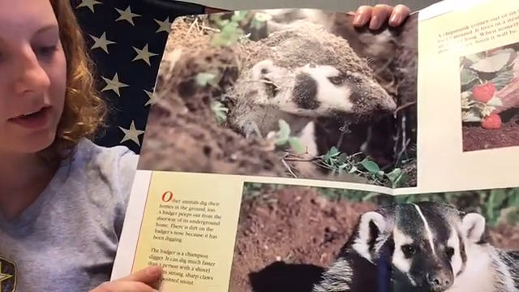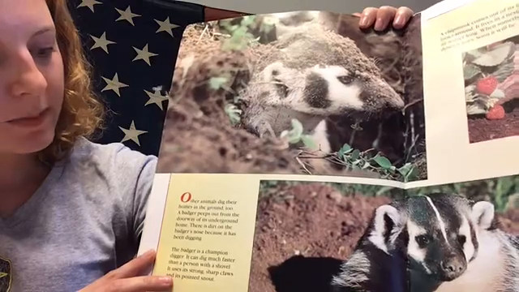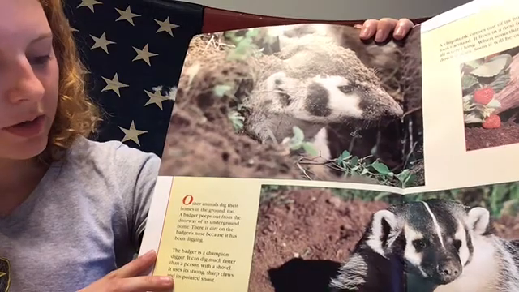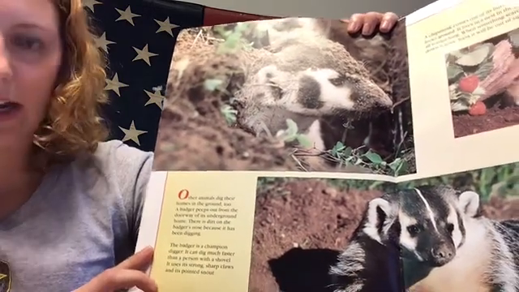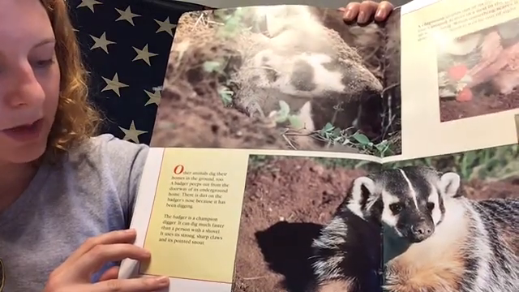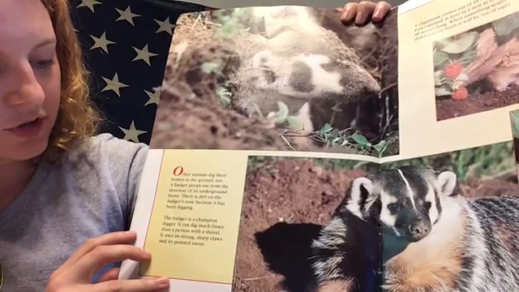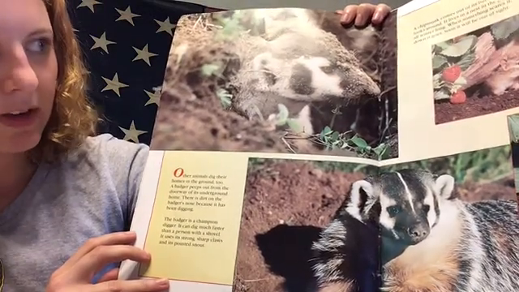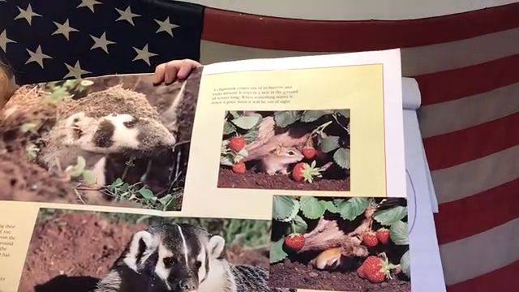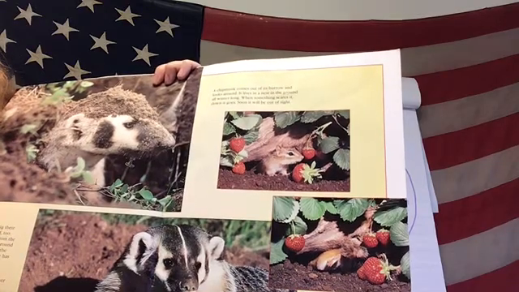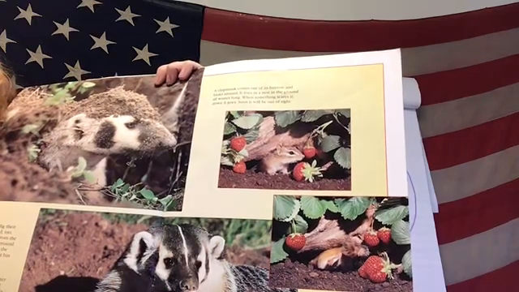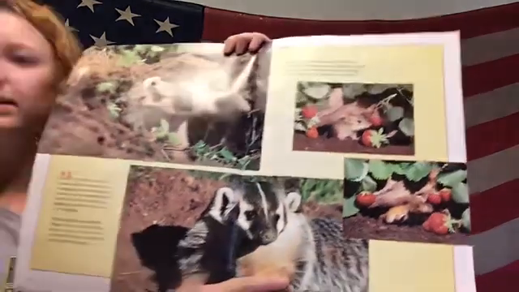Other animals dig their homes in the ground too. A badger peeps out from the doorway of its underground home. There's dirt on the badger's nose because it has been digging. The badger is a champion digger. It can dig much faster than a person with a shovel. It uses its strong, sharp claws and its pointed snout. A chipmunk comes out of its burrow and looks around. It lives in a nest in the ground all winter long. When something scares it, down it goes. Soon it will be out of sight.